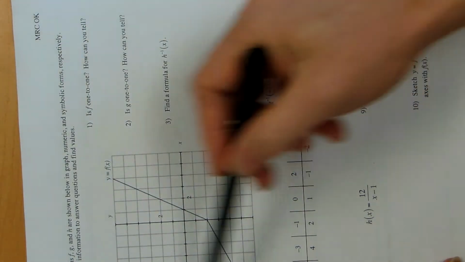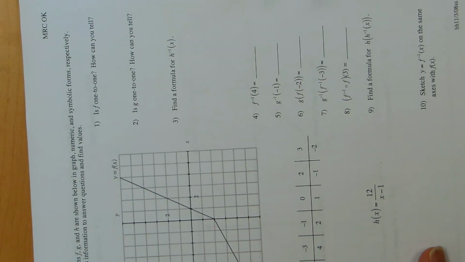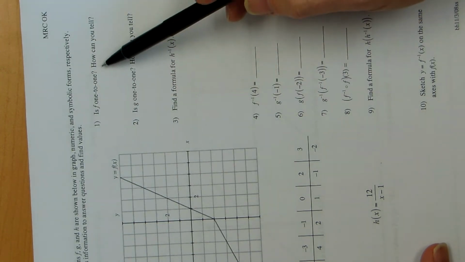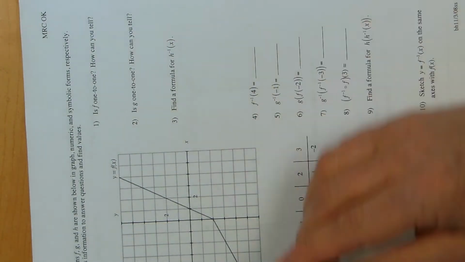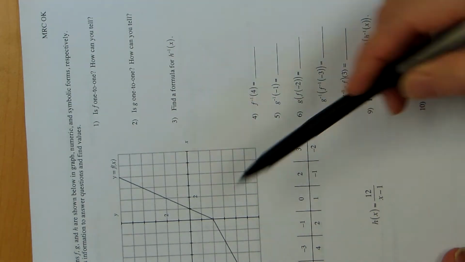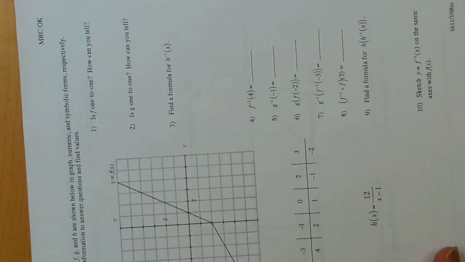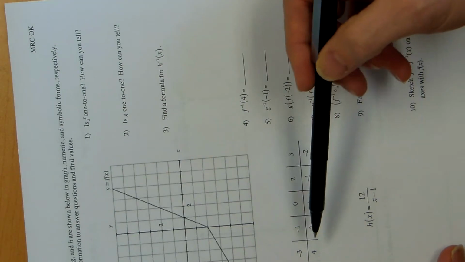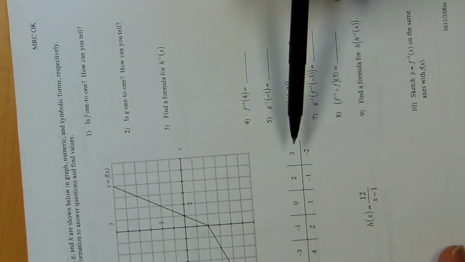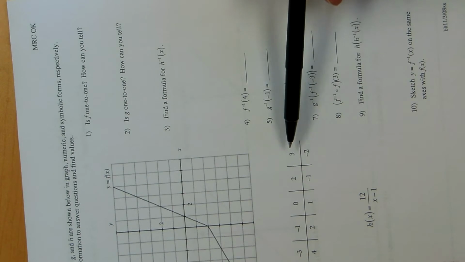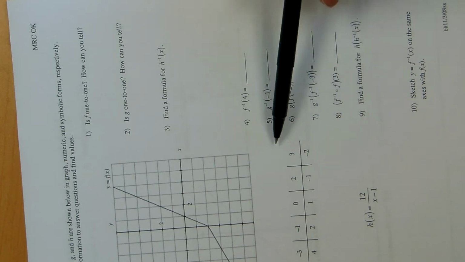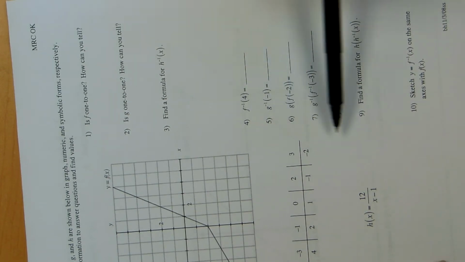So page 2 looks very similar. Same 3 functions defined the same way. But we've got some questions like, is f 1 to 1? Yes, because the horizontal line test is passed, right? It's a function because of the vertical line test. It's 1 to 1 because of the horizontal line test. Is g 1 to 1? Well, it's an input-output table, so you can tell that not only is there only one output for each input, there's only one input for each output. So this is a 1 to 1 function.